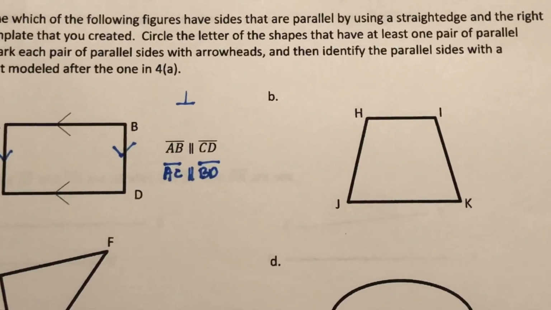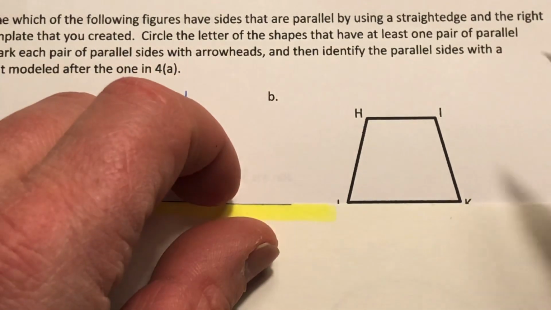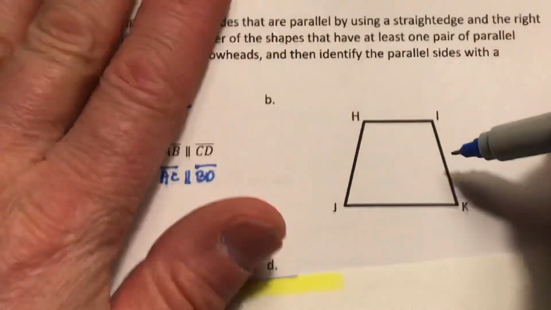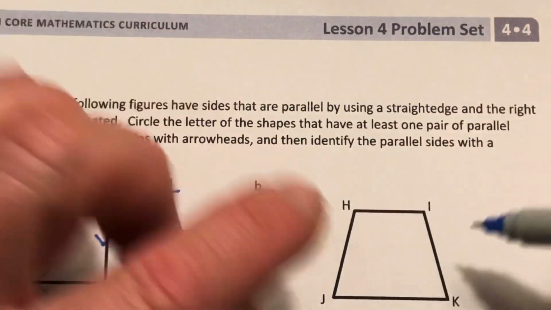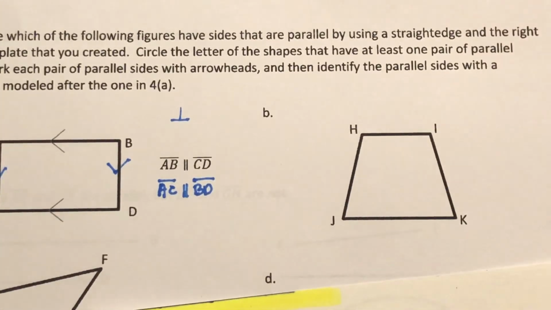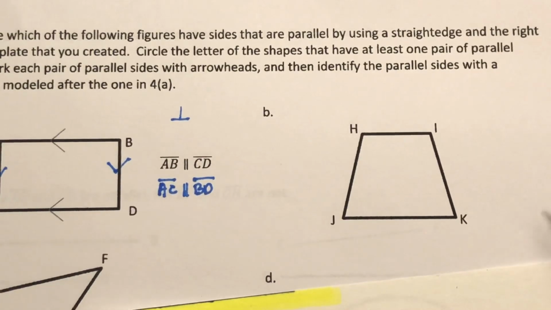Now this is a trapezoid. And I can tell right away that this side and this side, if I extend them out, are eventually going to cross each other, aren't they? So they're definitely not parallel. But the top and the bottom are. I can see that they're equal distance apart. With my eyes, they're not getting any closer or any further apart.